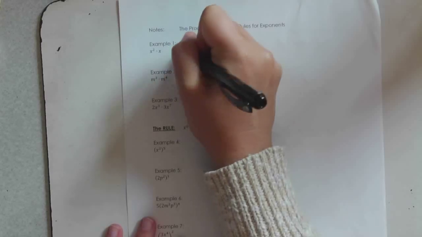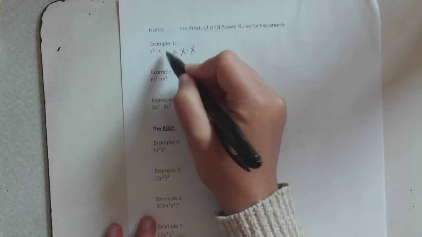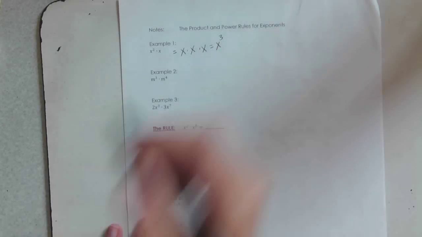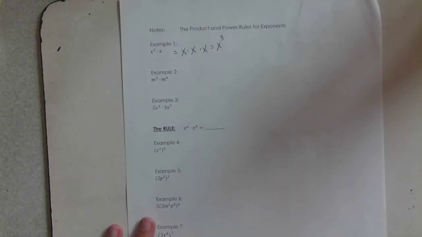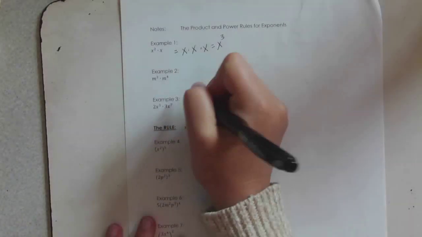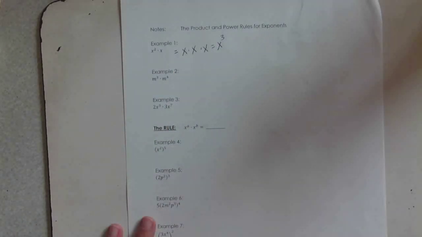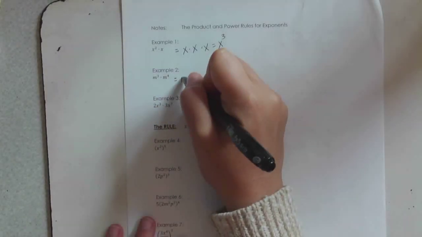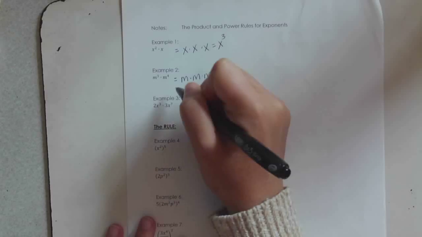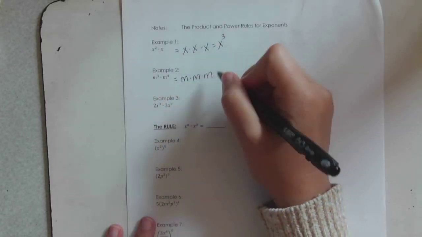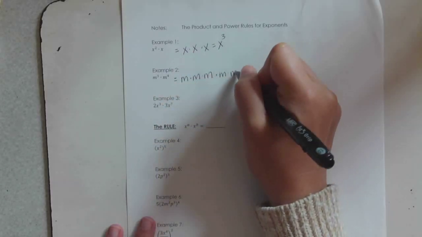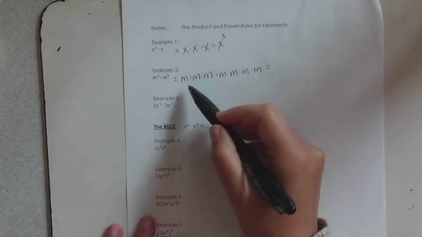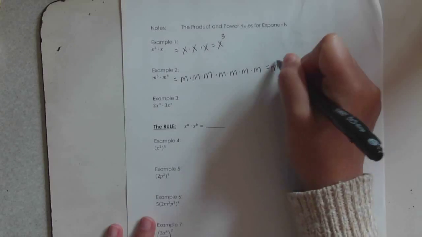Now if we write it out the long way, that gives me x times x, which is x squared, times x. So the three x's together just equal x cubed. Okay? Let's try the second one before we really try and nail down what the rule is here. So if we write this out the long way, m cubed is equivalent to that, times m to the fourth, which is equivalent to that. So if we add up all of our m's, we now have 7.